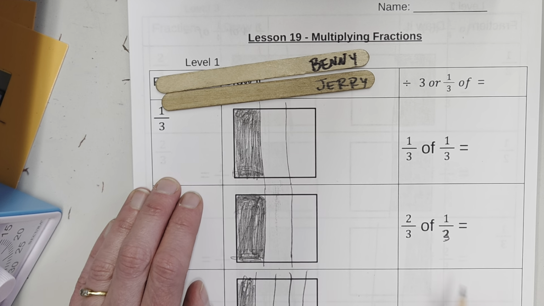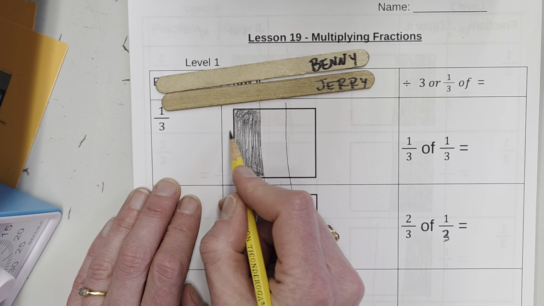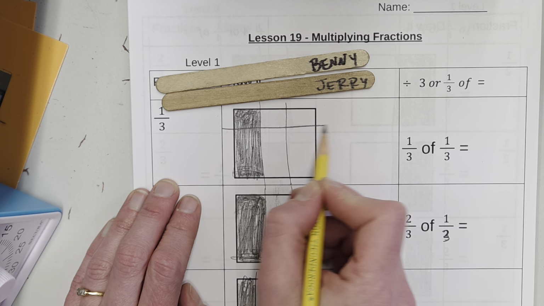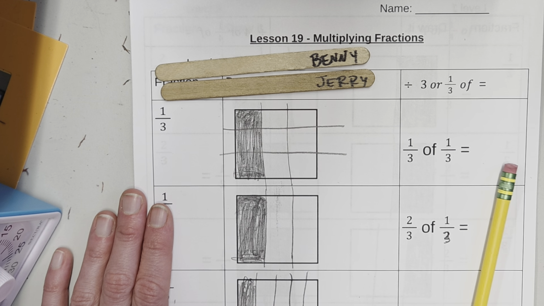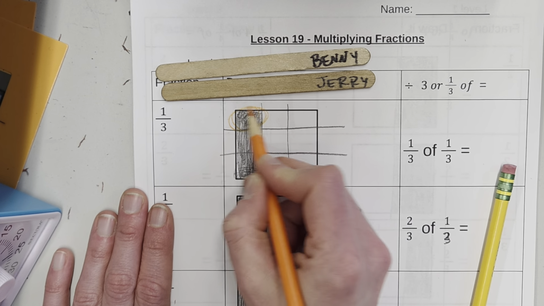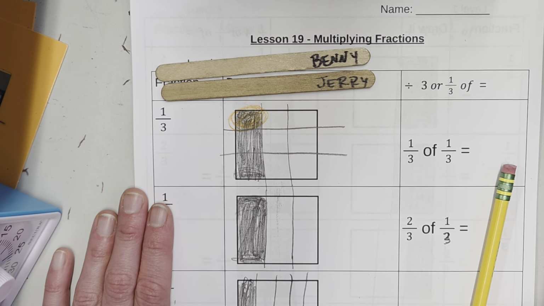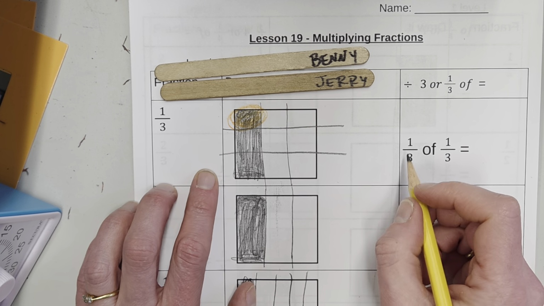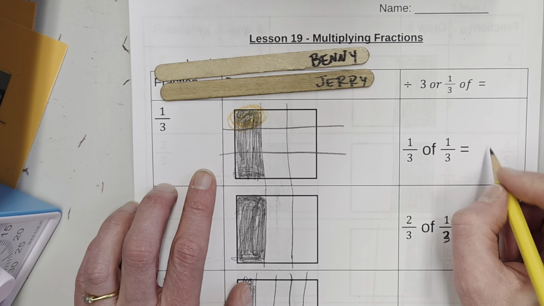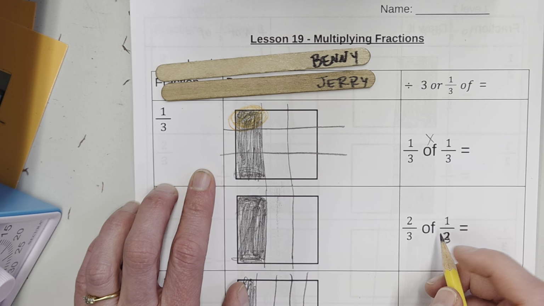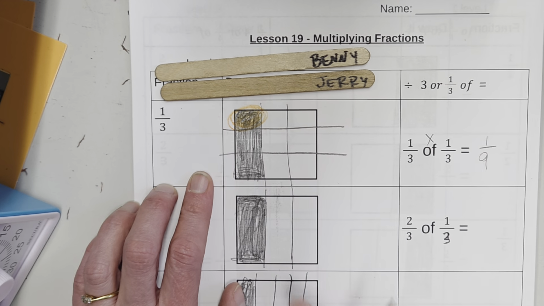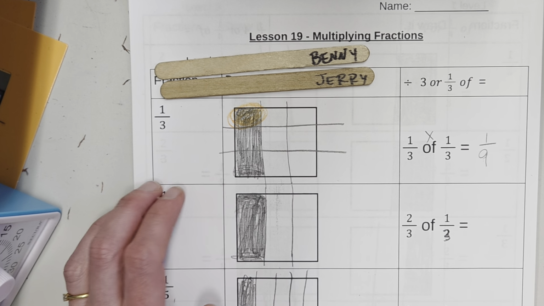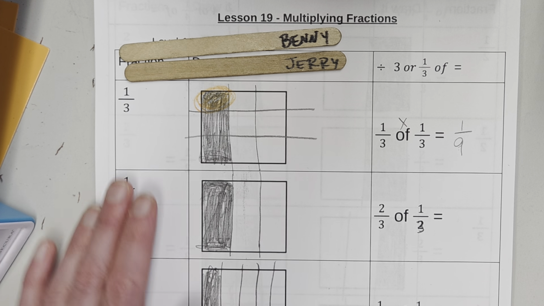Yay. Okay, so you know how to do this already. You did this yesterday and you declared it so easy. So here we go. He's cutting it into thirds, and 1/3 to Jerry would be this piece right here. So we already know with the multiplication that that's 1/3 times 1/3, and that would be 1/9. We can count them and we can circle them and we can do the multiplication. All right, now we're moving ahead. This is a level 2 thing.